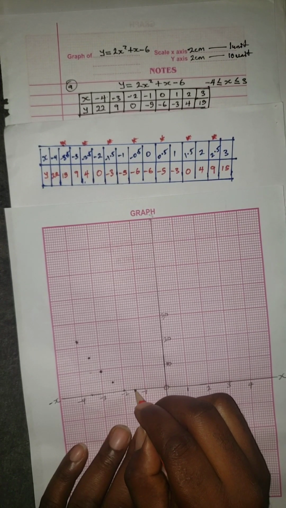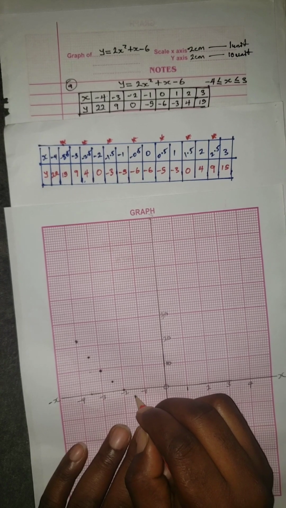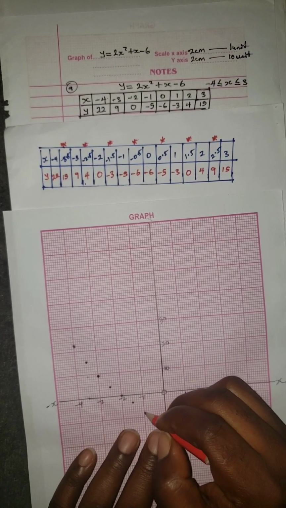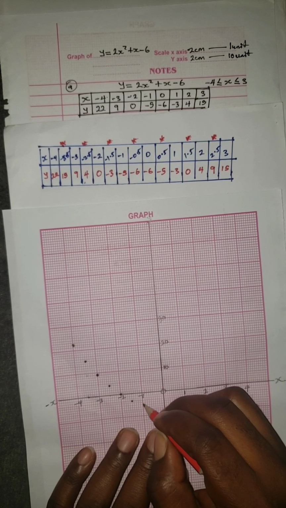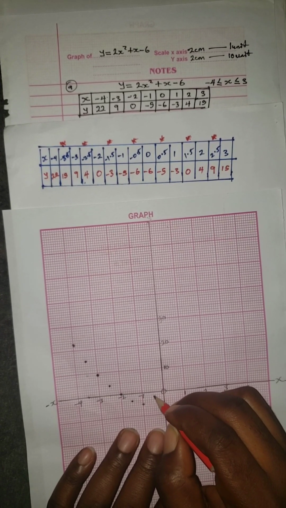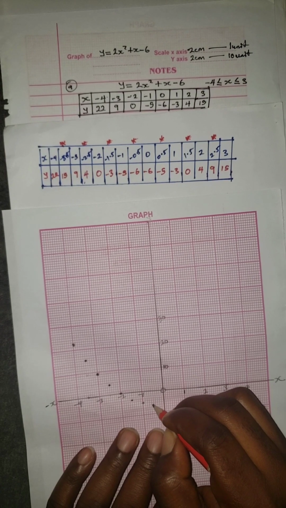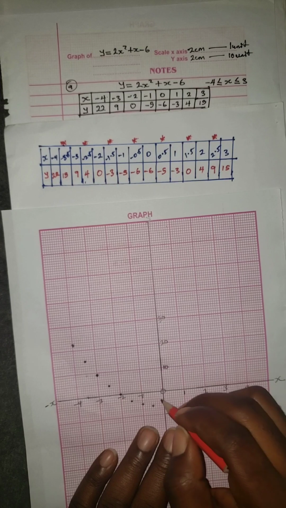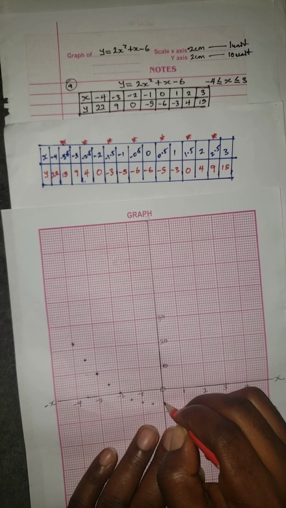So here is -1.5: 1, 2, 3. -1 is at -5. So here is 3, 4, 5. And -0.5 is at -6. That's one step below -5. Then 0 is also at -6.